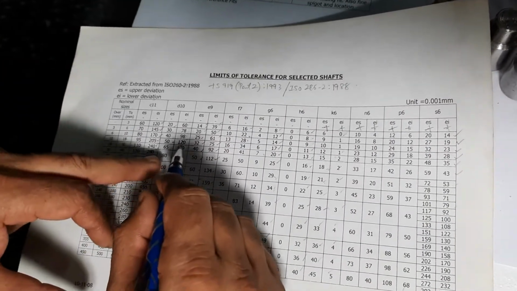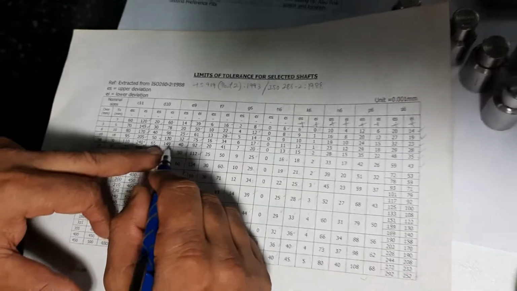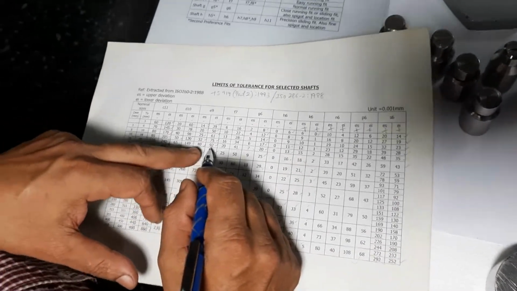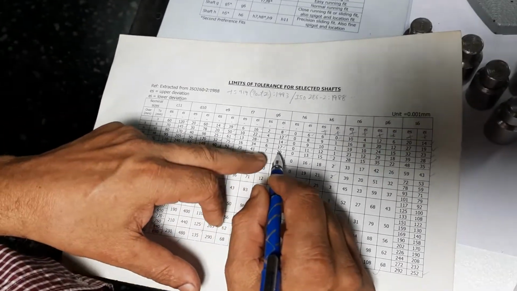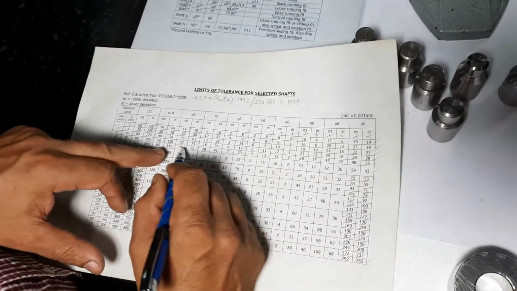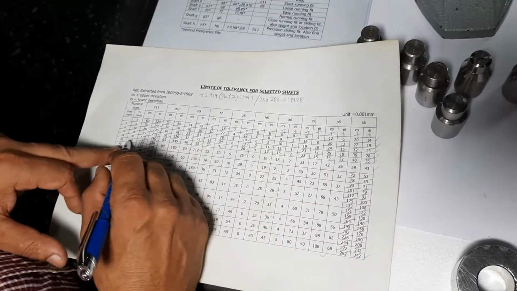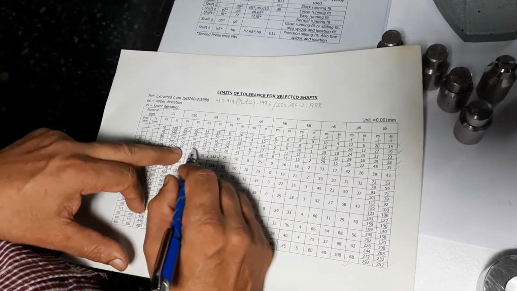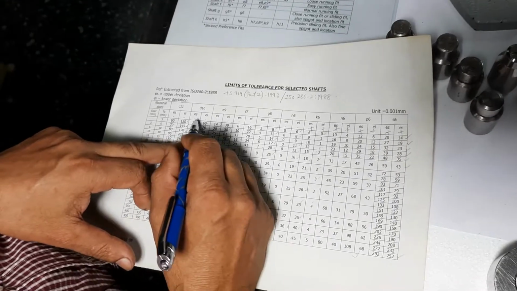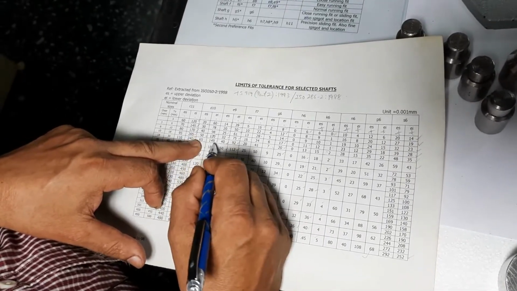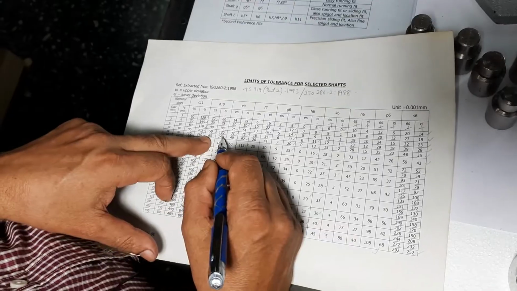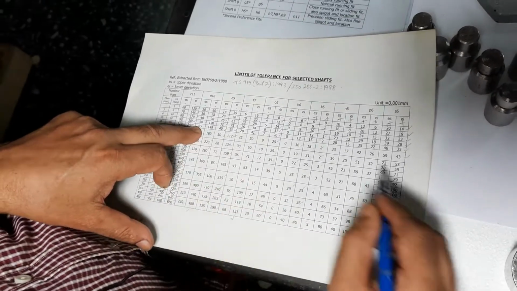There it is up to 65 to 149, lower deviation and upper deviation.